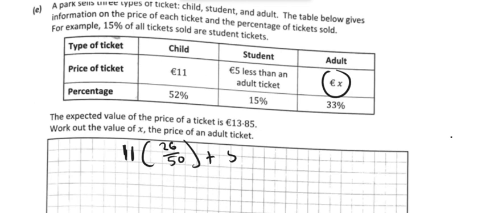So an adult ticket is x, so therefore x minus 5. And then we're multiplying that by 15%, and that's the same thing as 3 over 20.